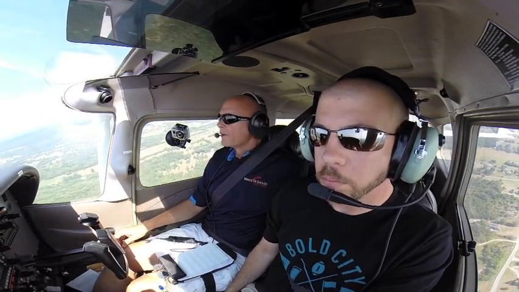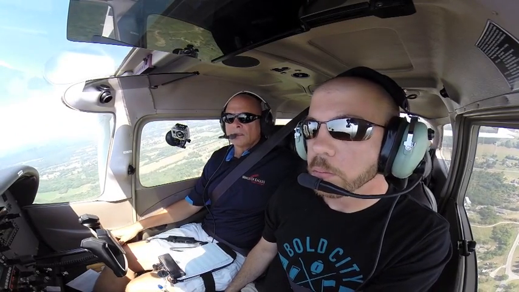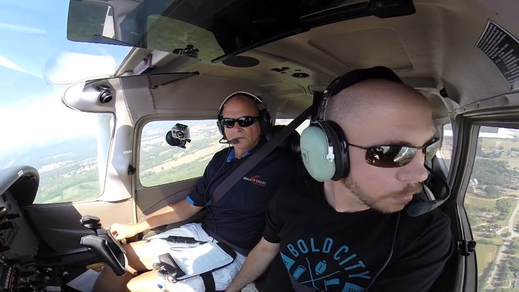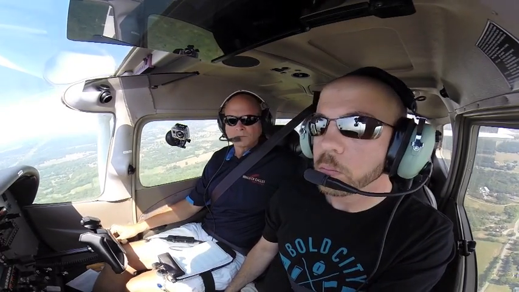Lebanon traffic, Archer 57 Foxtrot, now 6 to the east. We're just south of I-40, descending out of 3,700, setting up for the 45, left downwind runway 19, Lebanon.